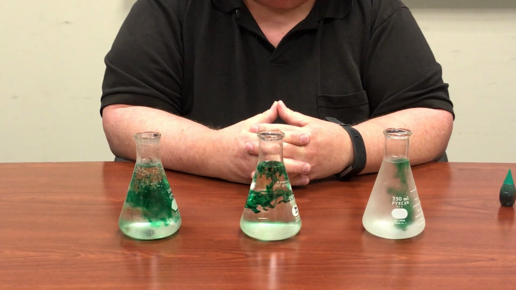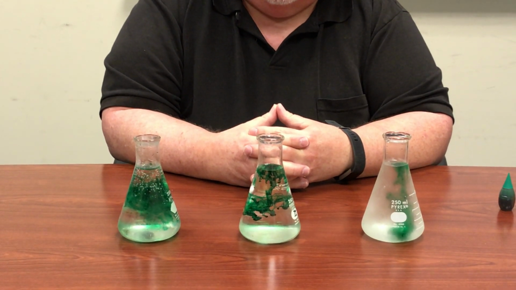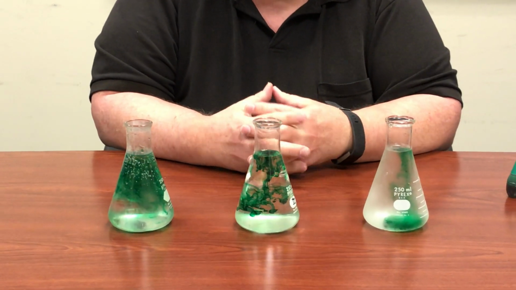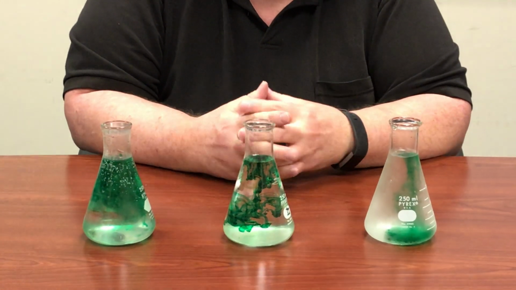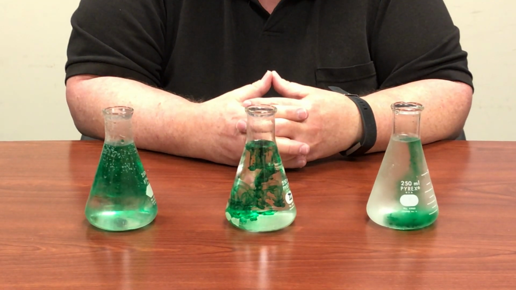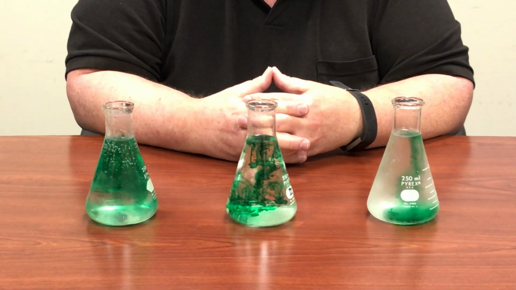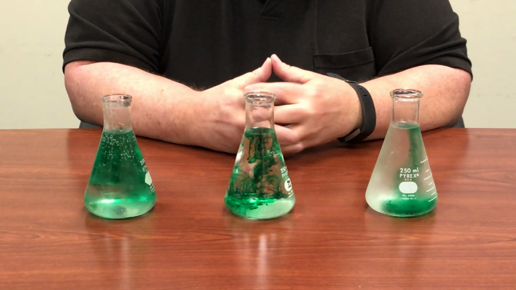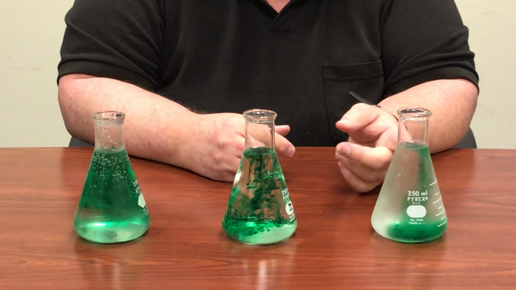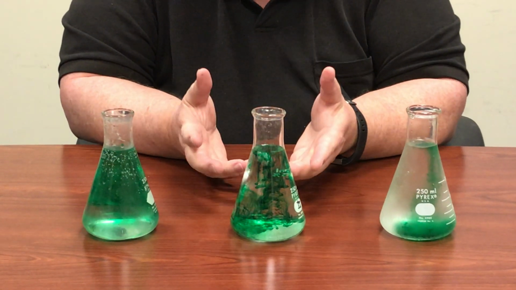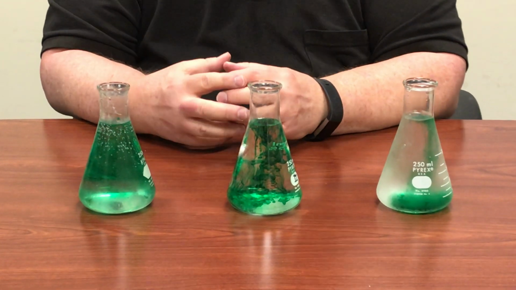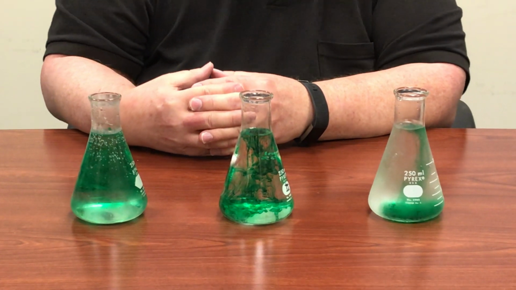So what's happening? Besides looking like the 60s again, wow, man. Look what's happening. Cold water seems to be slower. Room temperature, like it was last time. And look at the hot water. The hot water is already diffused almost all the way.